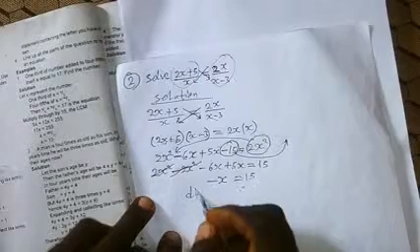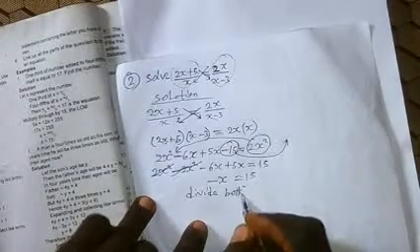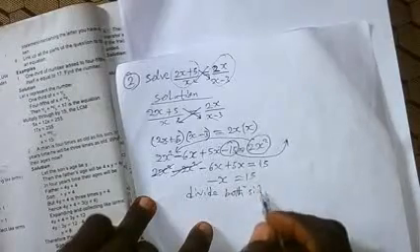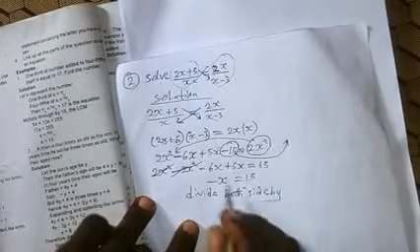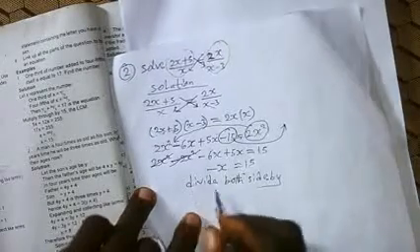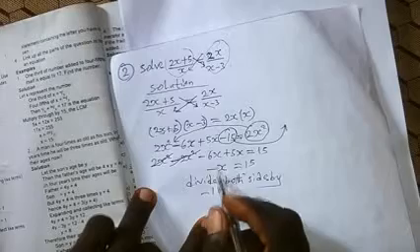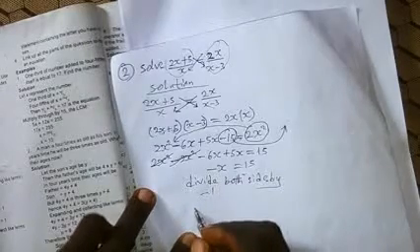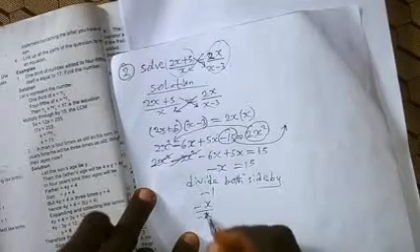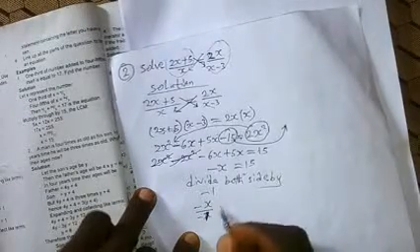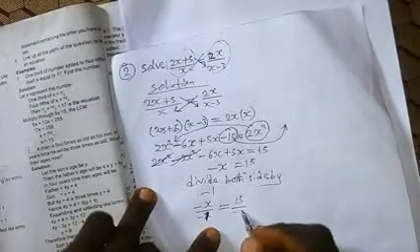Now divide both sides by minus 1, that is the minus 1 in front of x, since we are looking for x. Minus x divided by minus 1 equals 15 divided by minus 1.